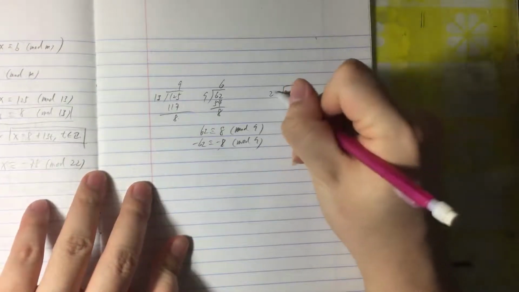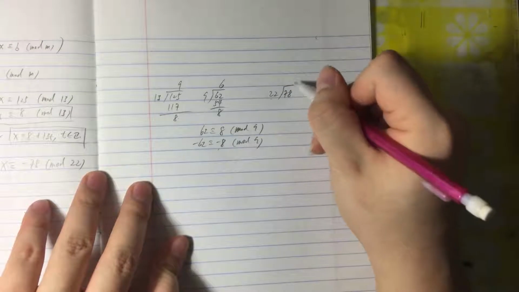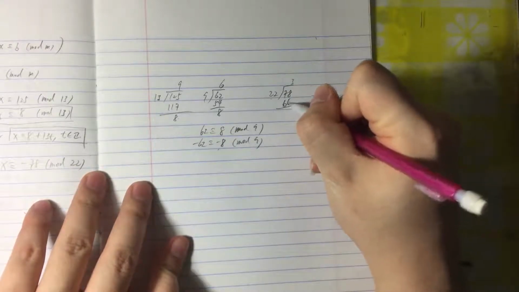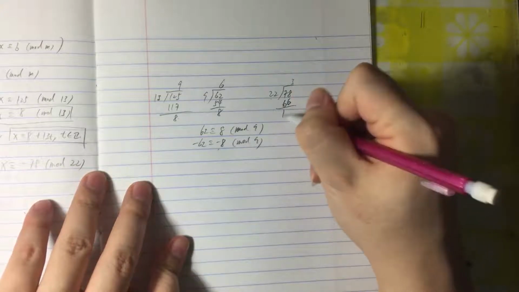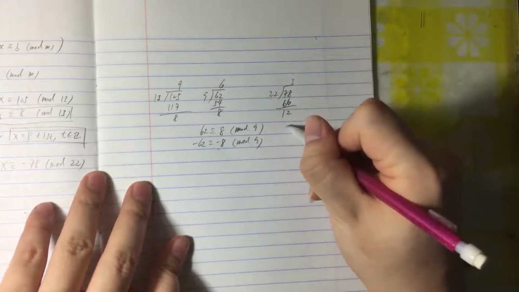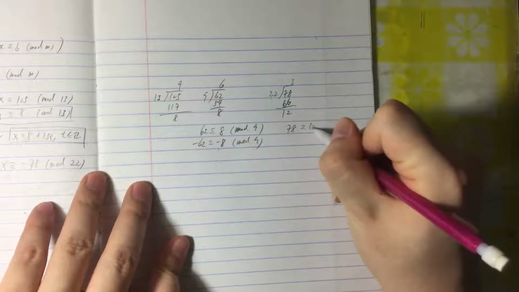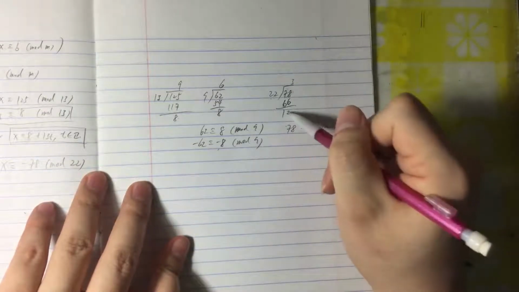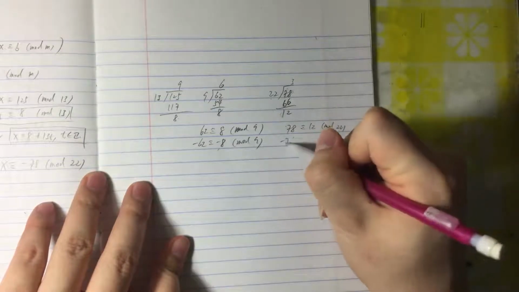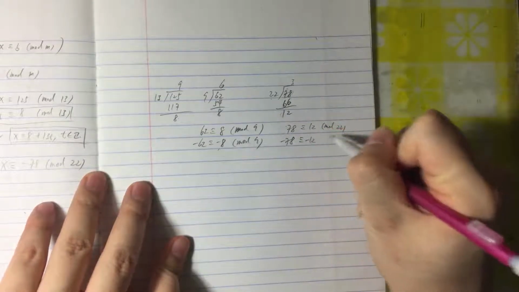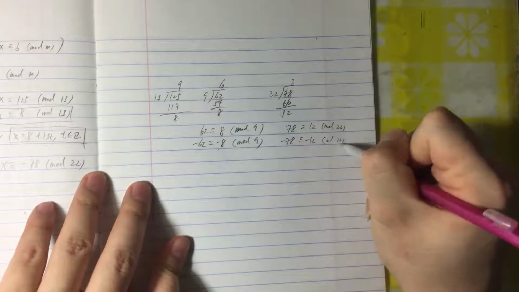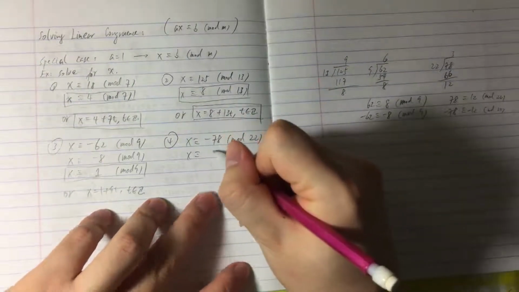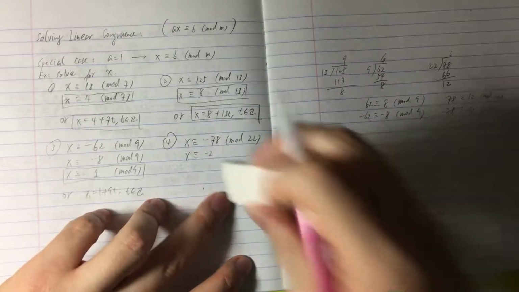Positive 78 divided by 22. We know that 22 goes into 78 3 times. 3 times 22 is 66. 78 minus 66 is 12. That means 78 is congruent to 12 mod 22. So negative 78 is congruent to negative 12 mod 22.